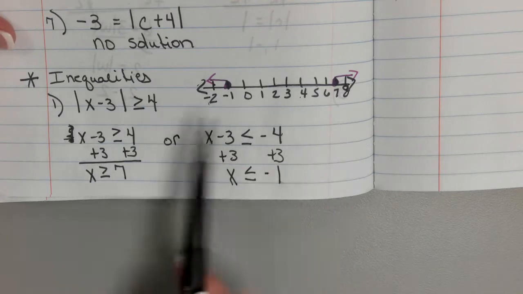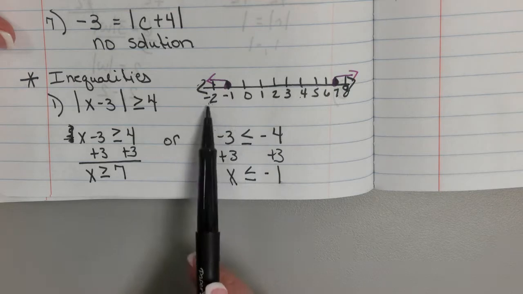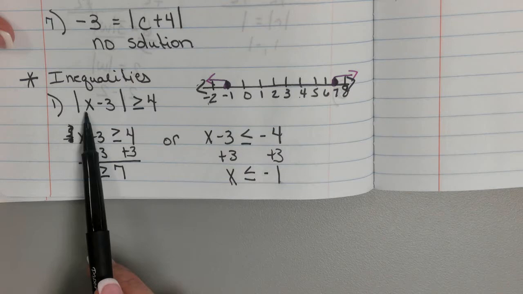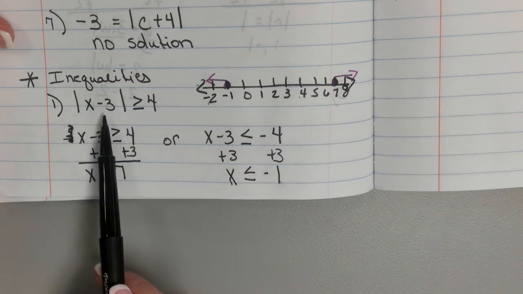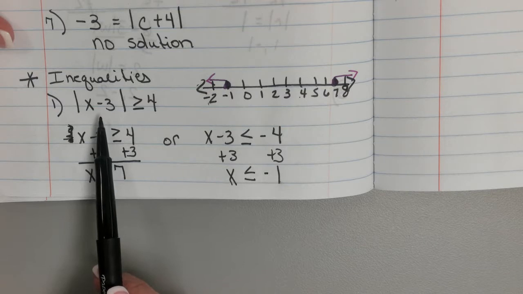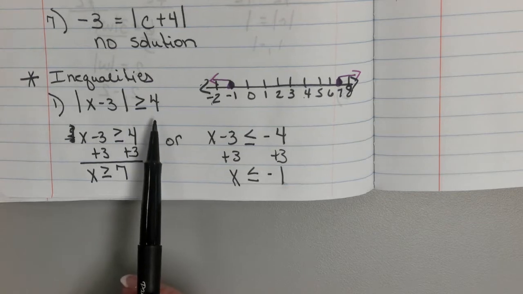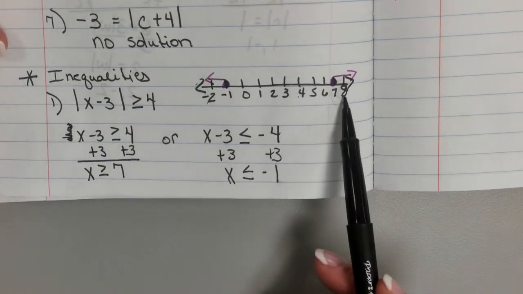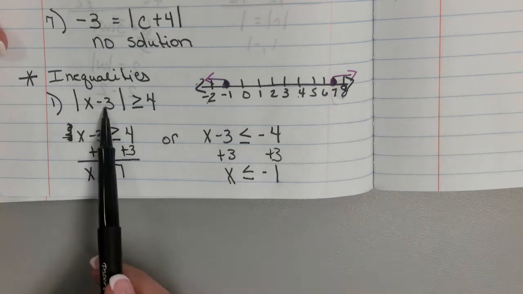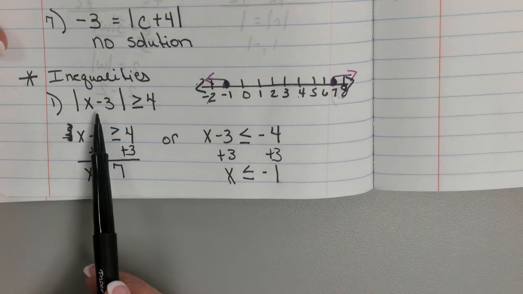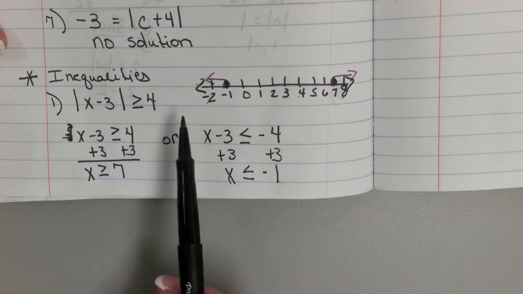So let's pick out a number. Let's just use the -2. If I plugged in -2, what is -2 minus 3? -5. What's the absolute value of -5? 5. 5 is greater than or equal to 4, right? So that works. All right, try one over here. If I picked the 8, what is 8 minus 3? 5. Absolute value of 5 is 5. 5 is greater than or equal to 4.